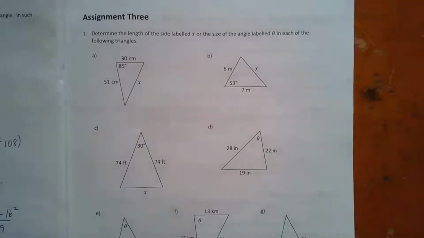I had assigned the law of cosines assignment on Friday. So it was assignment 3 in your package. I've heard from a couple of students. I apologize for being a bit late. I had a hard time getting going online, getting a live stream. So hopefully everything's going to work well. I assigned assignment 3 in the booklet.